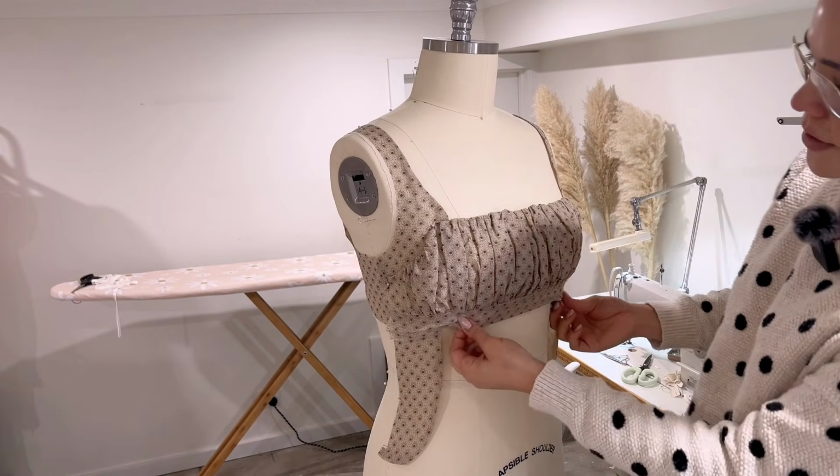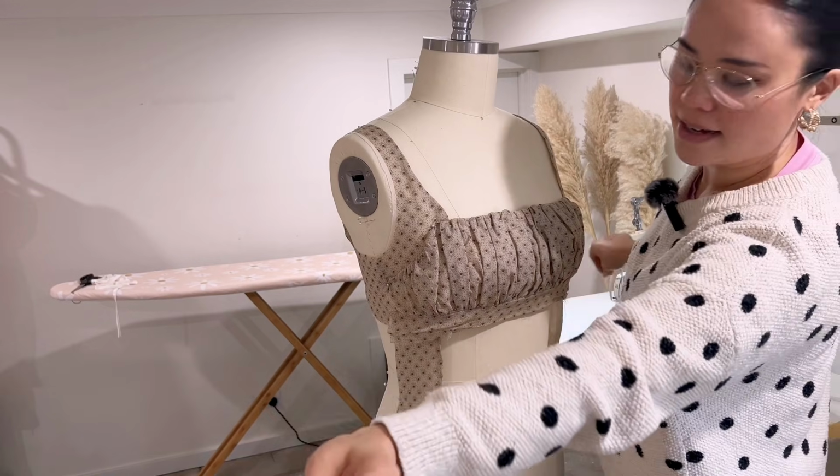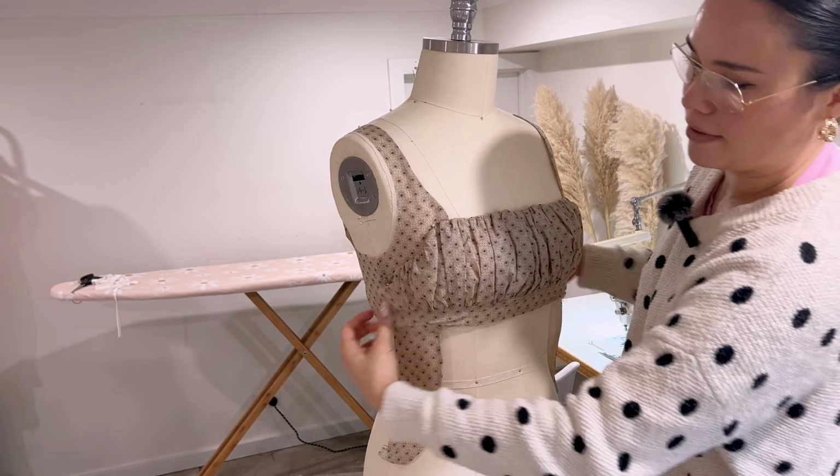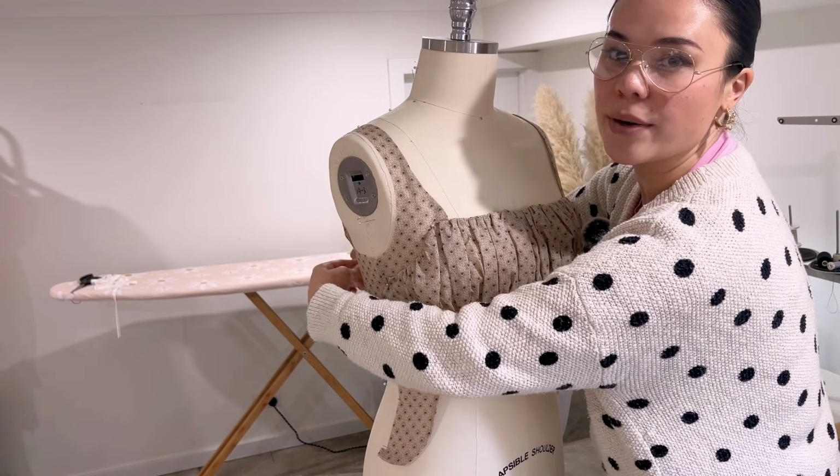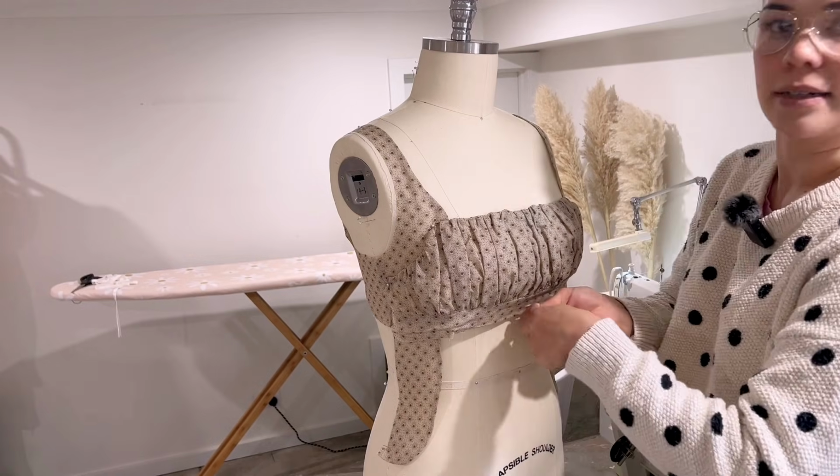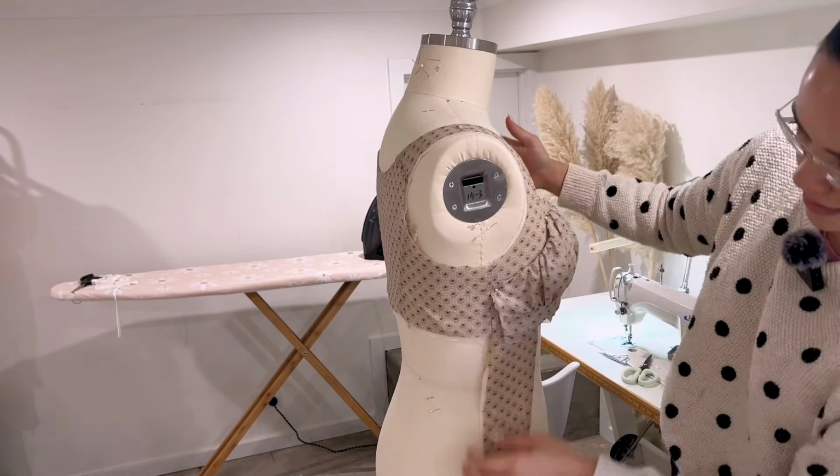And it was quite common for there to be ties at this point. So the tie would wrap around the back and you could either tie it in a bow at the back or you could wrap it back around the front and tie it at the front. So that was quite common. That's what it looks like.